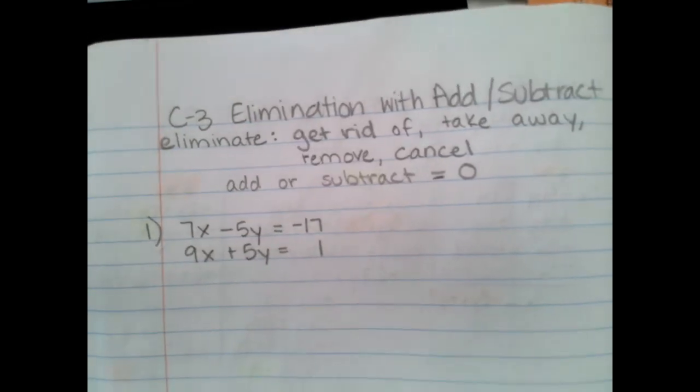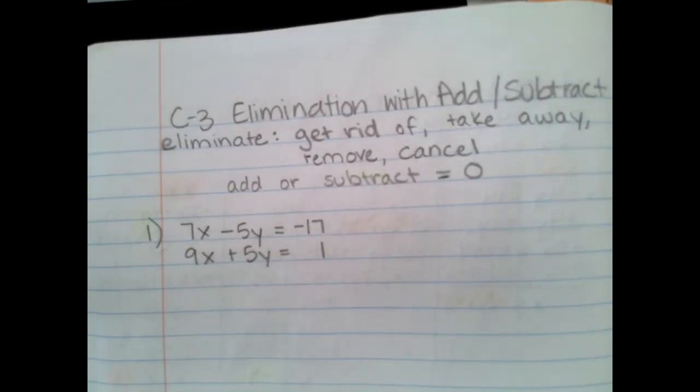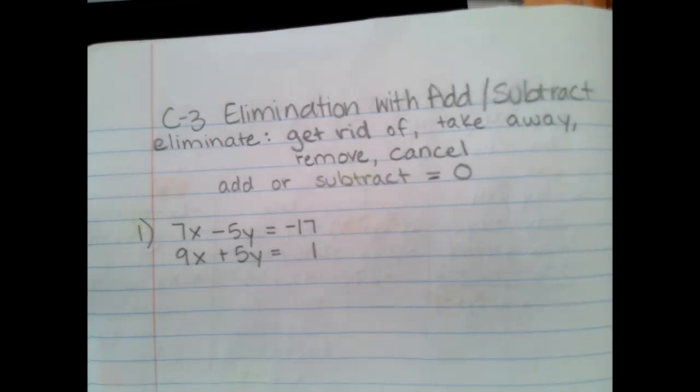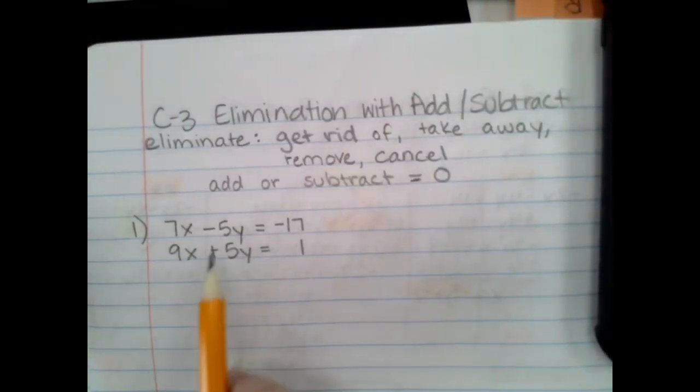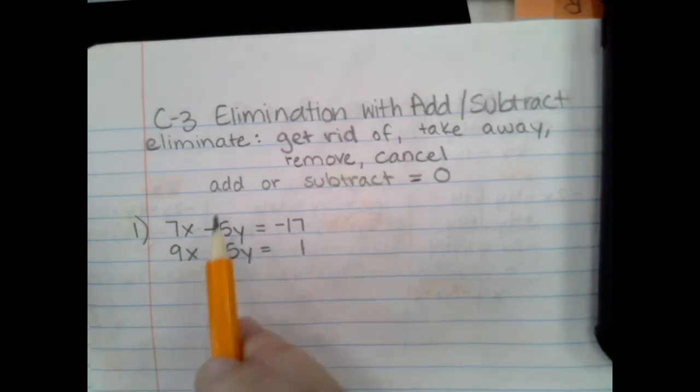No. So this one would really be a pain to have to graph, or it would be a pain to have to substitute. We'd get a lot of fractions. And it's not that we can't work with fractions. It just makes it, we have to be really, really careful with what we're doing. So what we're going to do is we're going to eliminate, meaning we're going to get rid of either the x's or the y's. And to do this, we work vertically.